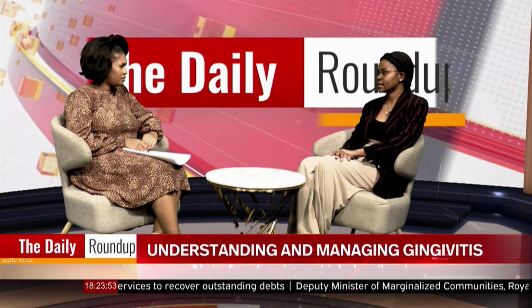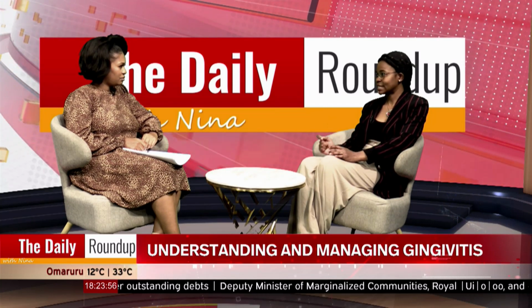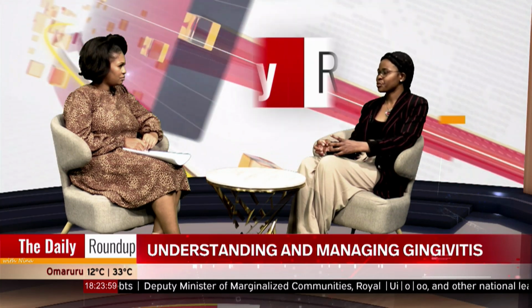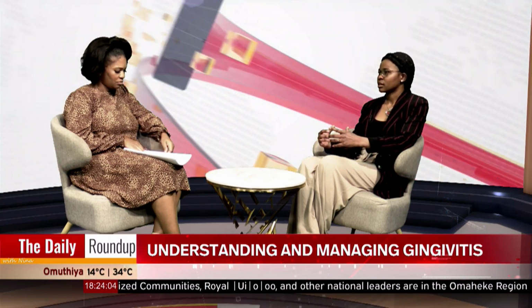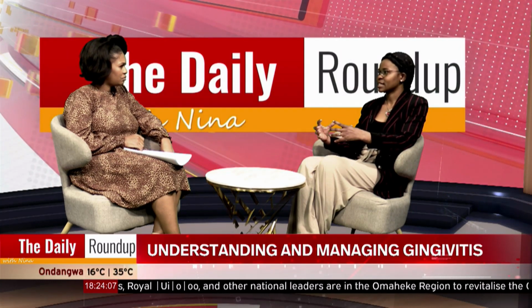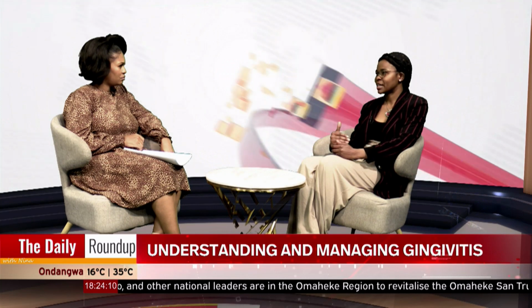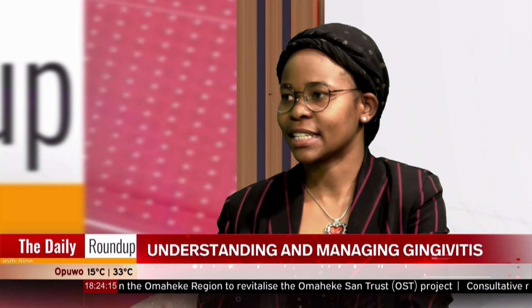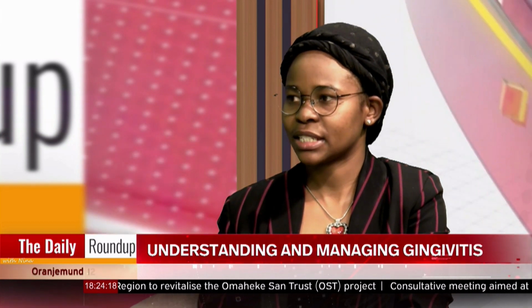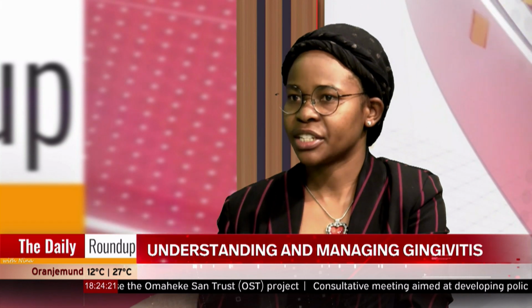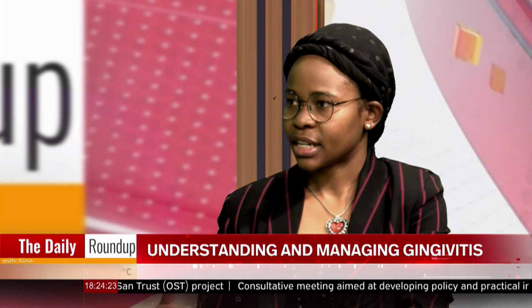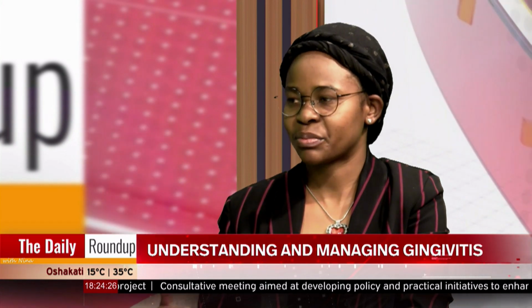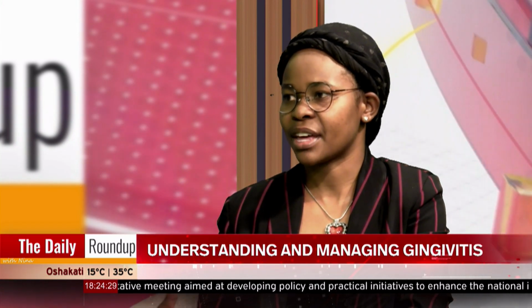When the teeth are left without being cleaned on a daily basis, the food, the saliva, and the bacteria that harbors in our mouth build up and cause dental plaque. This accumulation of dental plaque then hardens, and when it's hardened, it causes calculus and tartar. When these build up, they irritate the gums and trigger the immune response, and this immune response leads to the inflammation of the gingiva, which we call gingivitis.